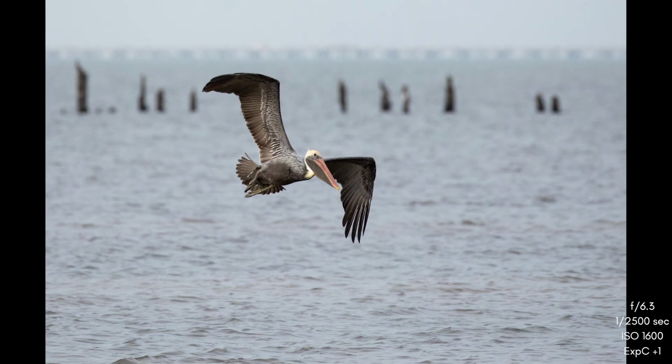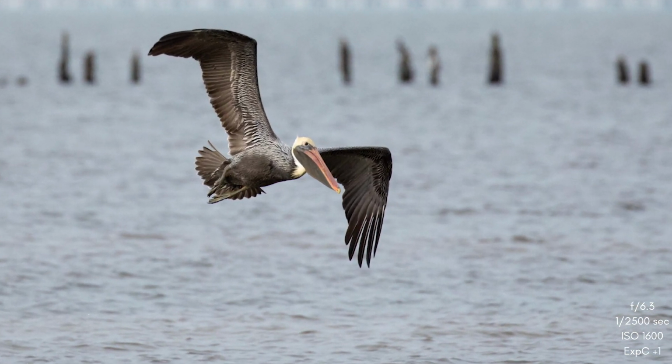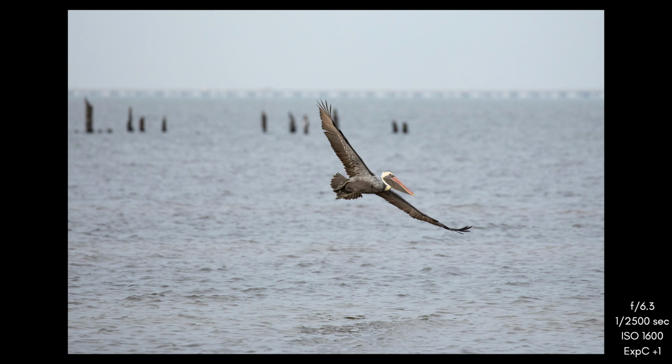When I first walked up, I think those might be some of the better pelican shots, but we'll see. It's always fun to have multiple opportunities to try in one morning, and I might still sit out here for a little bit longer and see what birds come out.